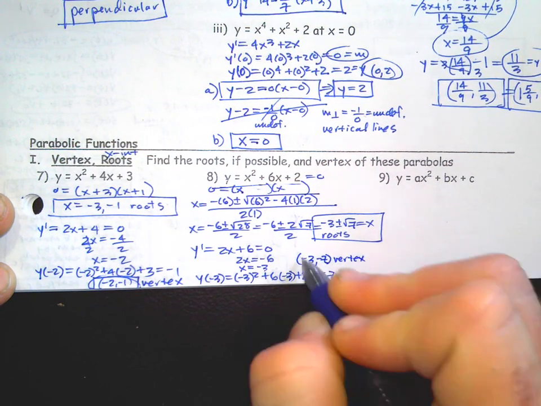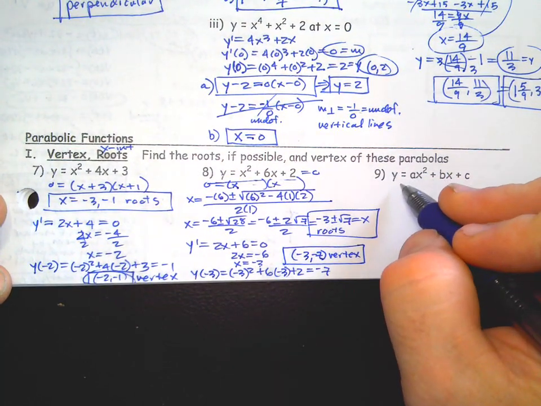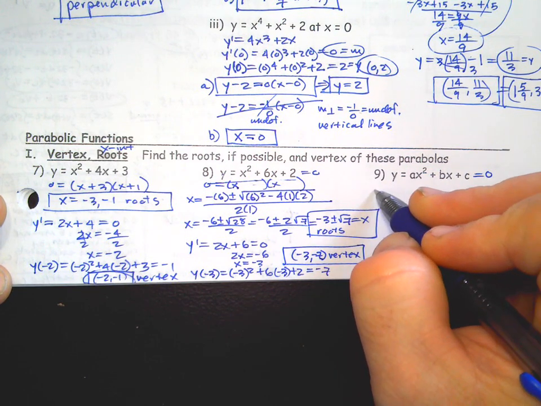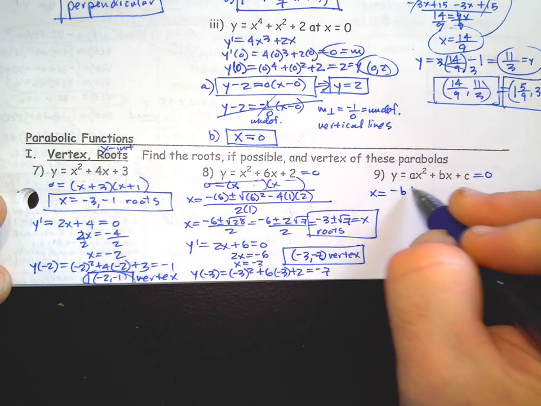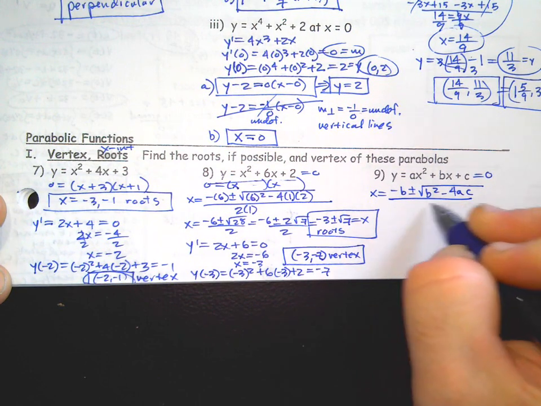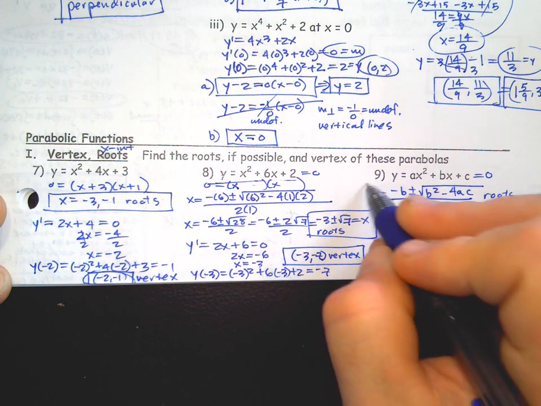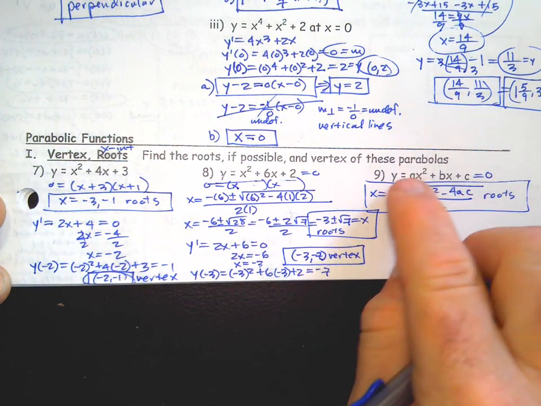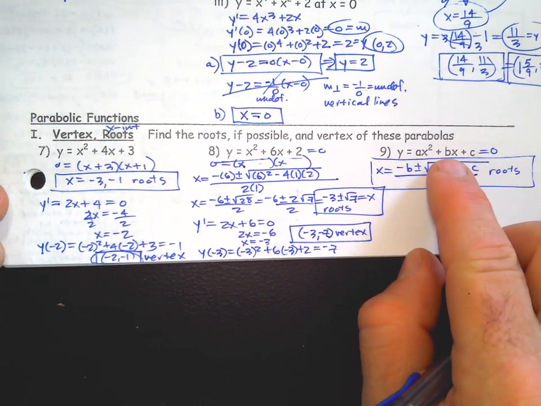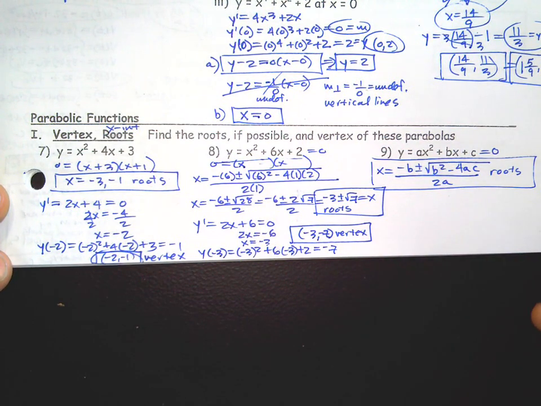So this is the way I want you to find the vertex, okay? We're using a little bit of calculus right now. This one right here, if we set it equal to 0, we would have to use the quadratic formula. x equals negative b plus or minus the square root of b squared minus 4ac over 2a. And these are your roots. So quadratic formula, because this is sort of the most generic standard way of writing the equation of a parabola, ax squared plus bx plus c. That's what the quadratic formula is based off of.